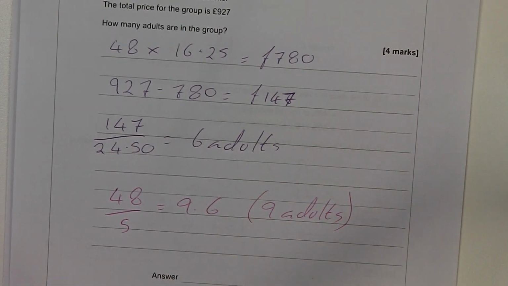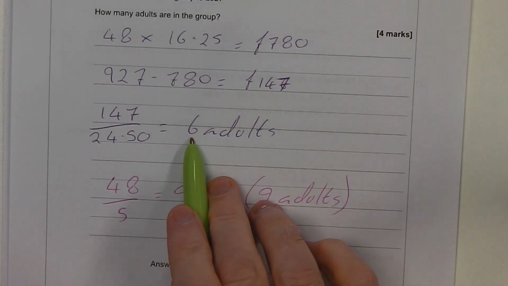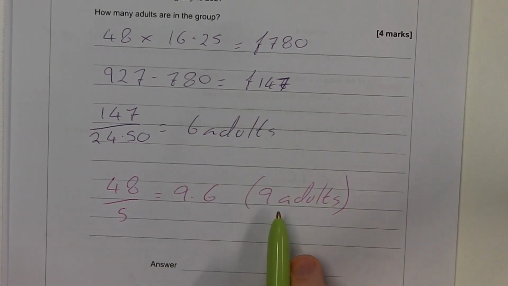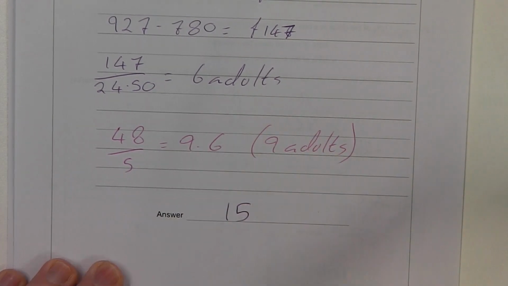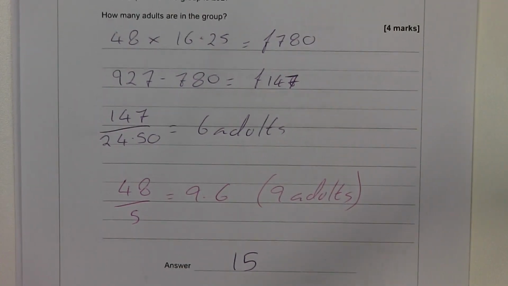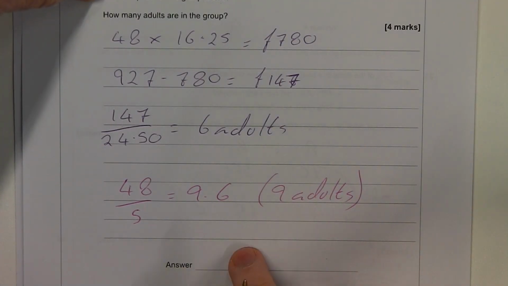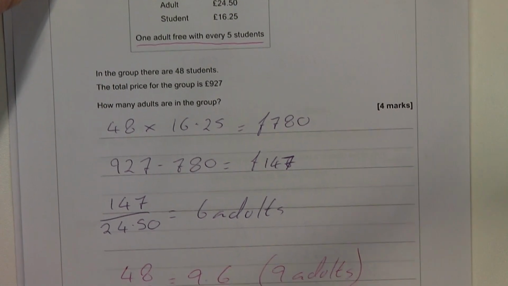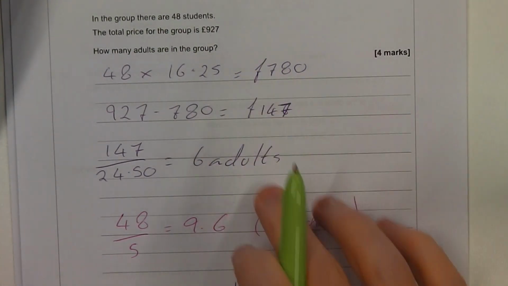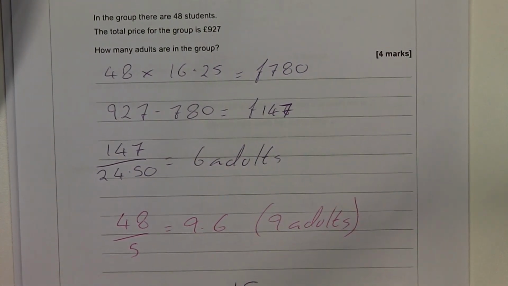So that brings us back to our original. We've got 6 adults who paid to get in, and we've also got 9 adults who didn't. So 6 plus 9 gives us 15. That was a sneaky little bit at the end, that one: 1 adult free with every 5 students. But there we go, we've got our 4 steps. So we're okay.